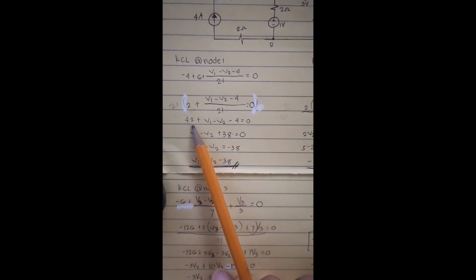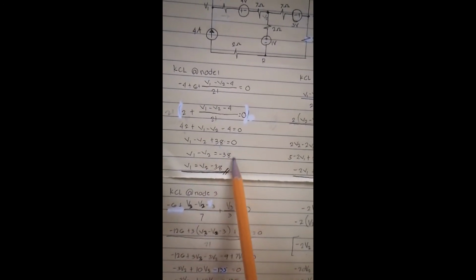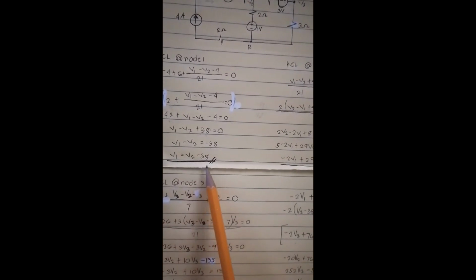I combined common terms, the constants 42 and negative 4, giving V1 minus V2 plus 38. Next, we transpose this constant to the other side, which becomes negative 38. So it resulted to V1 is equal to V2 minus 38.